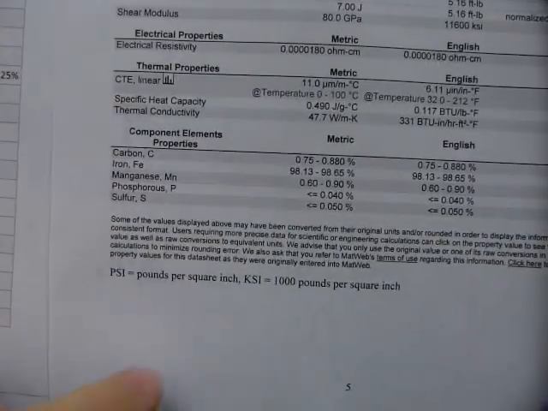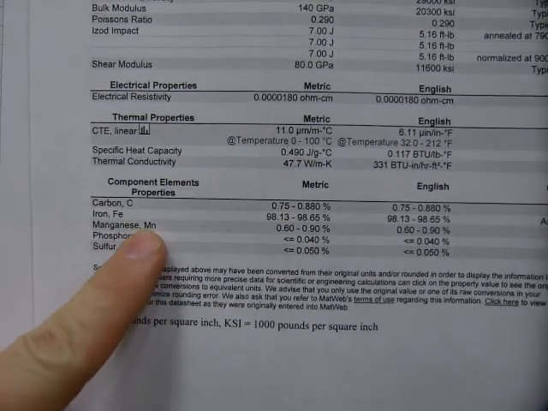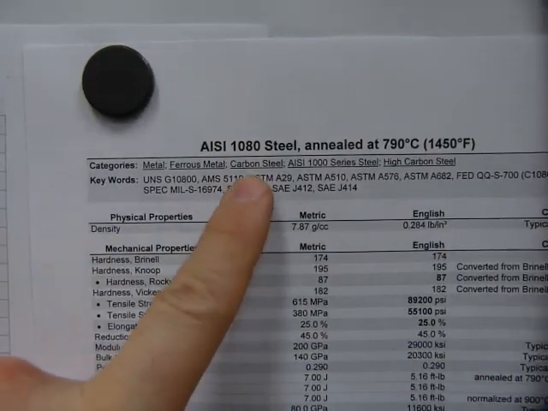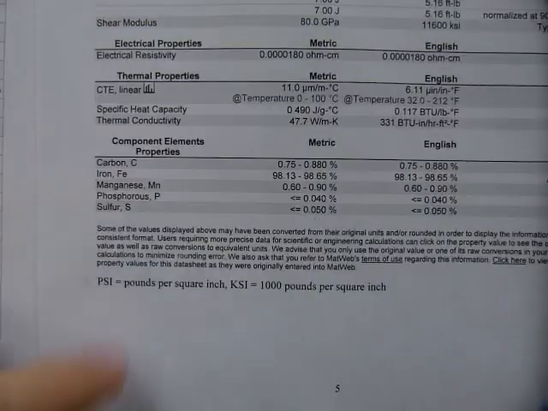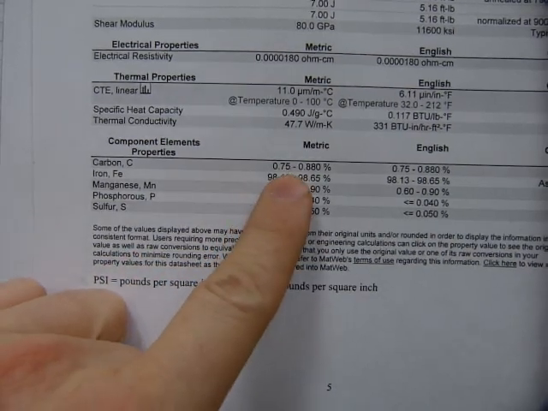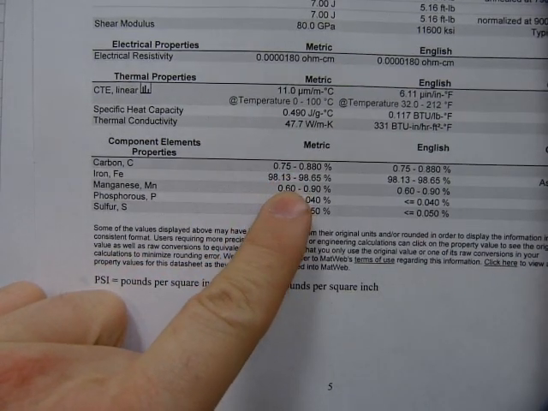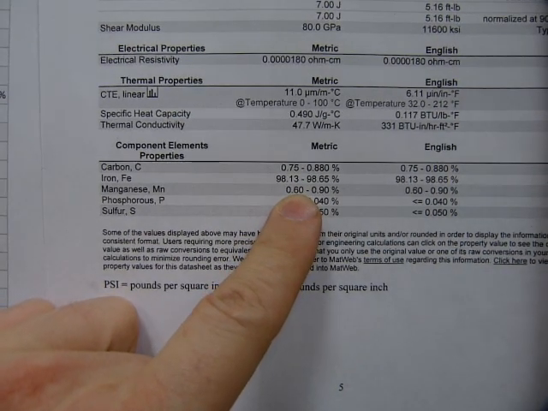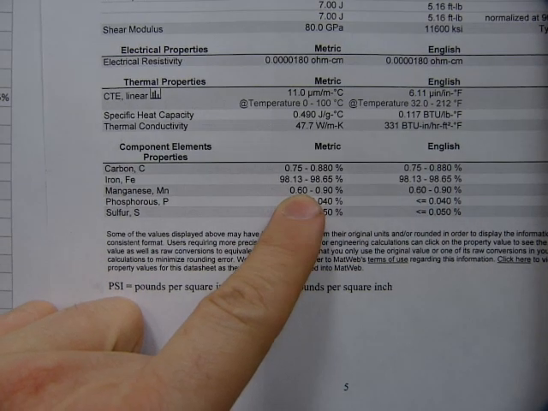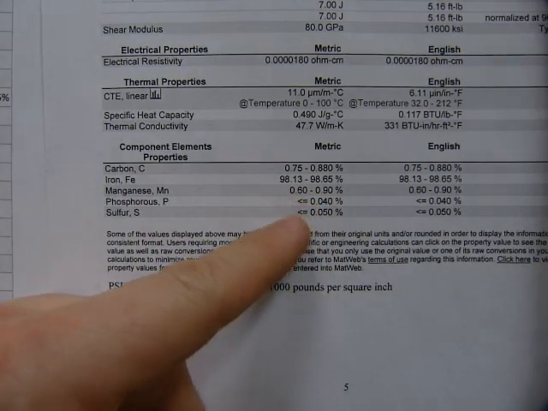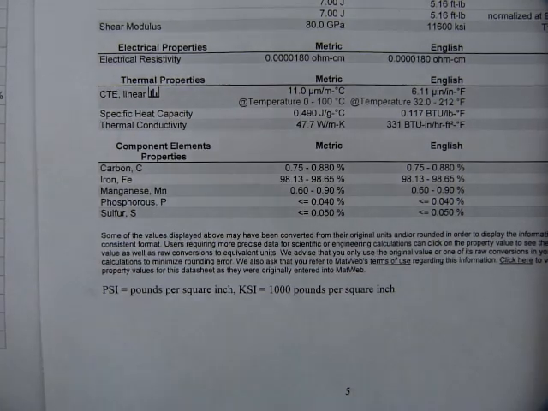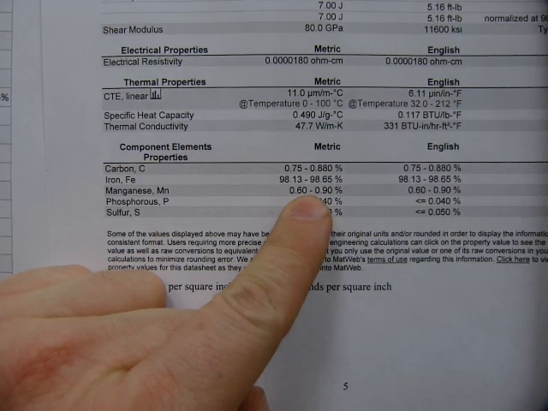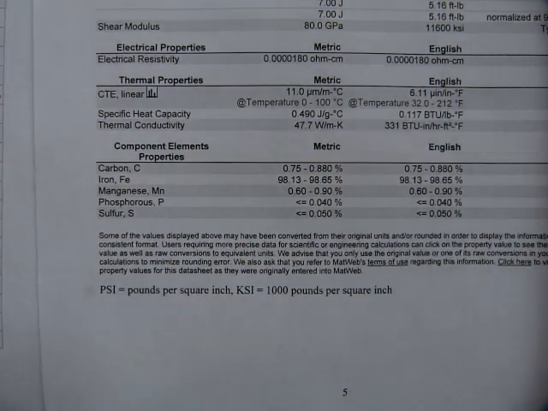Look at the bottom here on this sheet. You can see the component elements that make up this 1080 high carbon steel. Now, you can see the amount of carbon that it has to contain, the amount of iron that it has to contain. Manganese, oh, I forgot, manganese is added to all steels, maybe not recently, but fairly recently, say 50 years back or so, because it makes iron rust less.